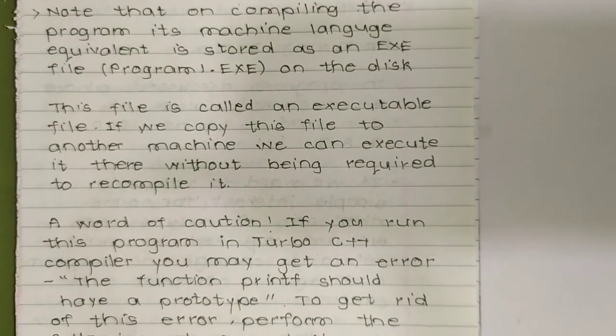Note that on compiling the program, its machine language equivalent is stored as an exe file, that is program1.exe, on the disk. Its machine language equivalent, that means the hex file, is stored as an exe file, that is program1.exe, on disk. This file is called an executable file.